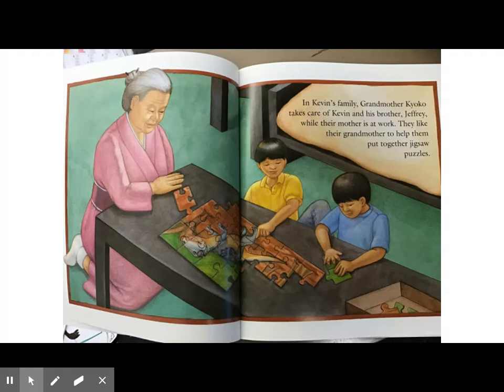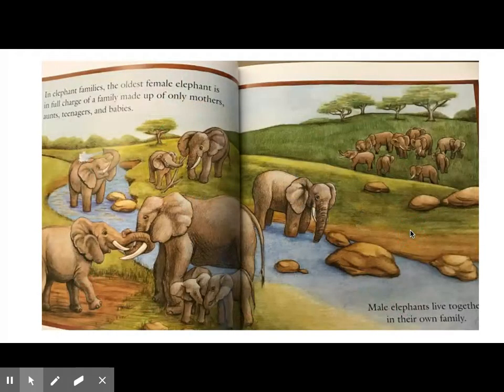I don't know in this picture if the grandma lives with them or not, but it looks like they're having fun together. And some of you are so lucky you have grandparents helping you out during this time when people are at home. I get to see grandmas and grandpas sometimes on the Zoom with you.